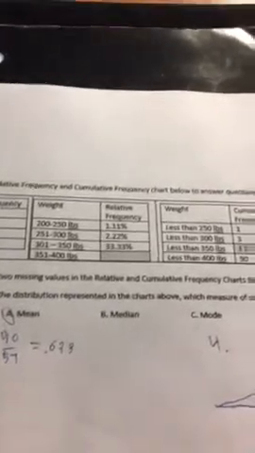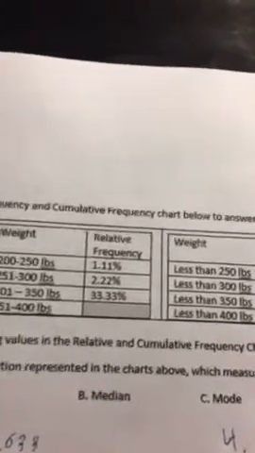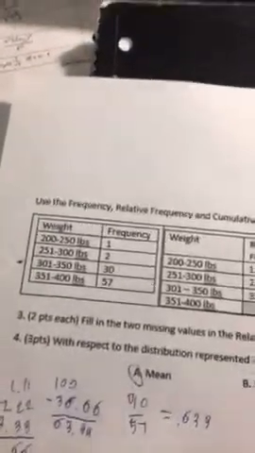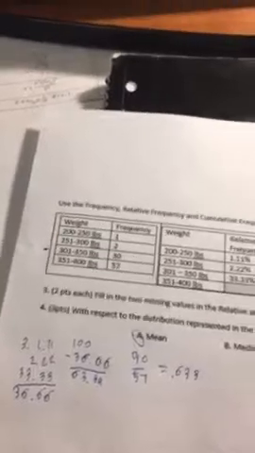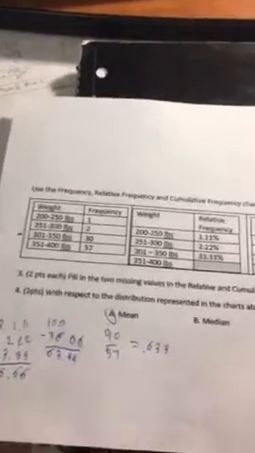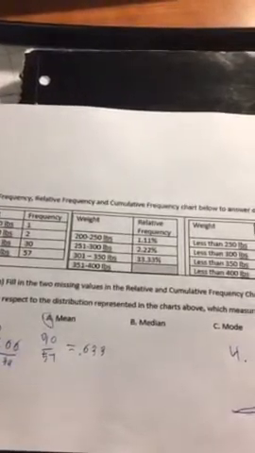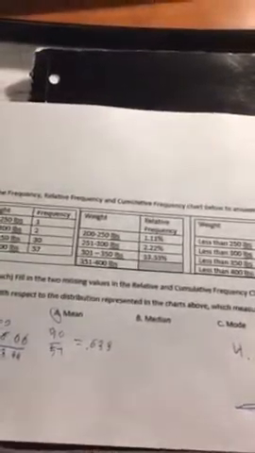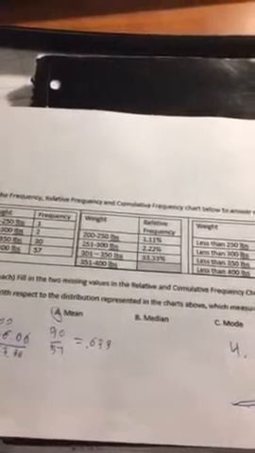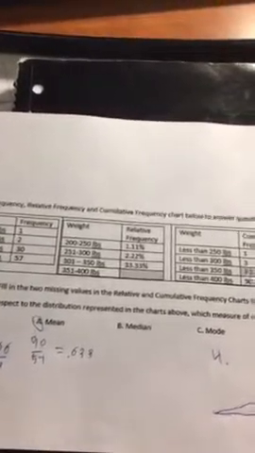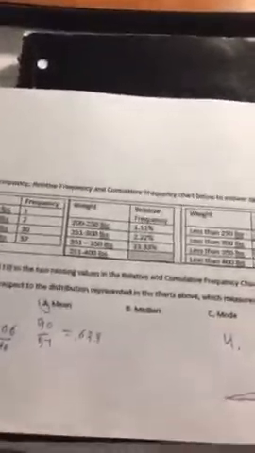So here you have the percentages, and that's the percentage of the data when you divide the frequency by the total frequency of all the frequencies added up. So here what we're trying to find is the relative frequency for the weight from 351 to 400 pounds. That bin, I guess you would call it if you're making a histogram.